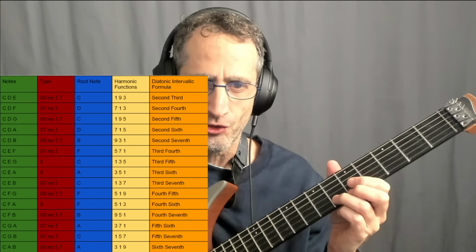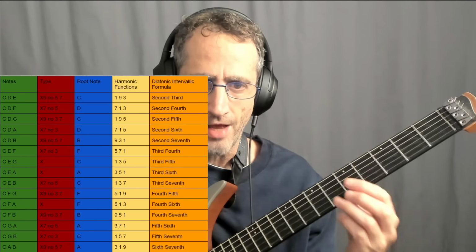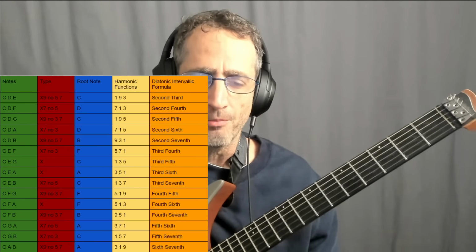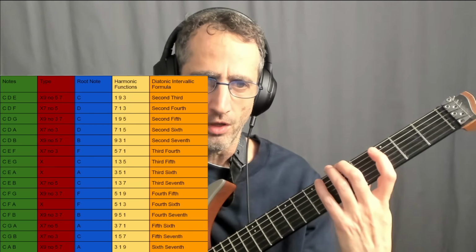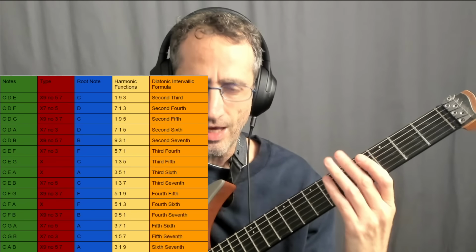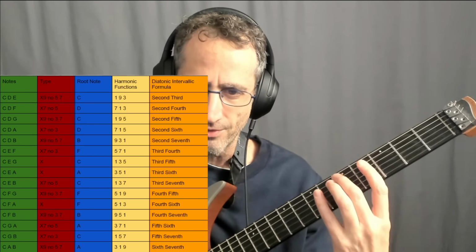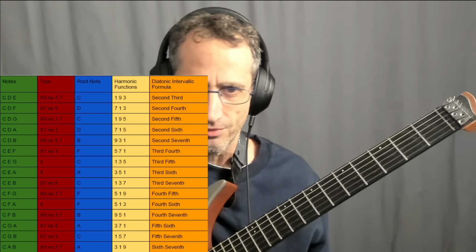The yellowish column is harmonic functions, which means which numbers I have. So for example, if I'm playing a C D E, the first one in the top corner, then I think the root note should be C, and the chord contains 1 and 9 and 3. C is 1, D is the 9, and E is the 3.